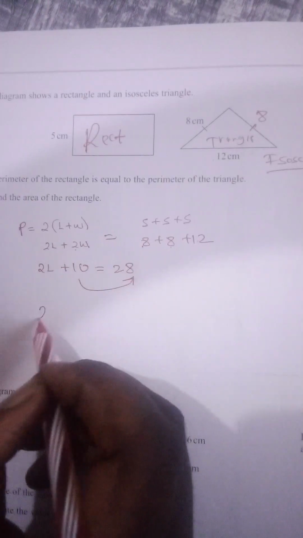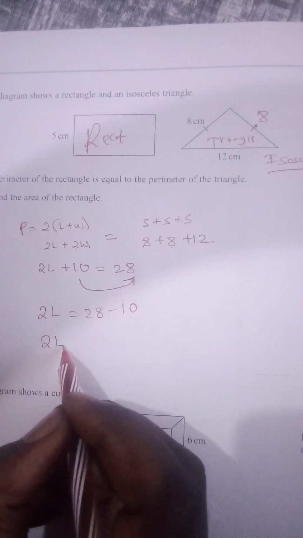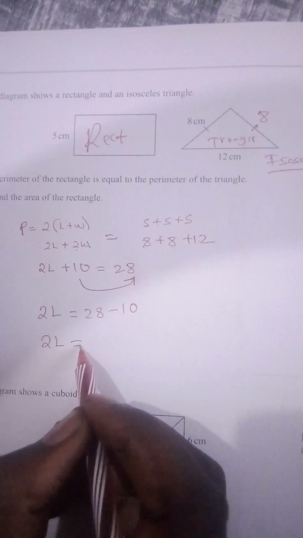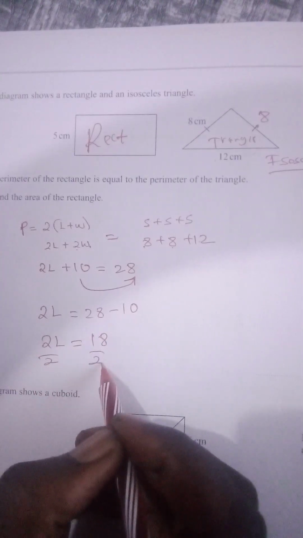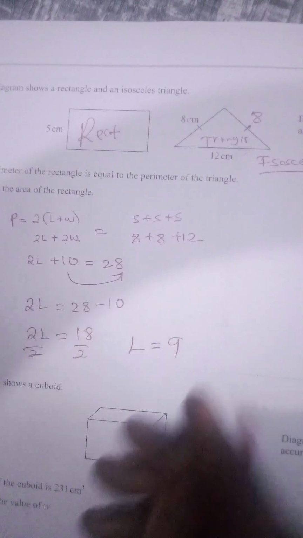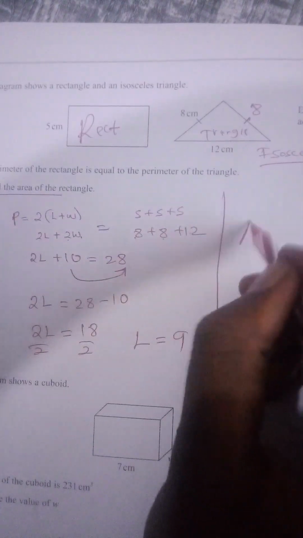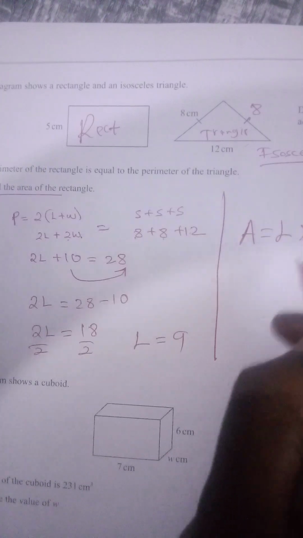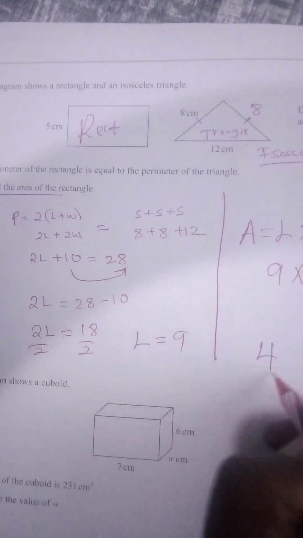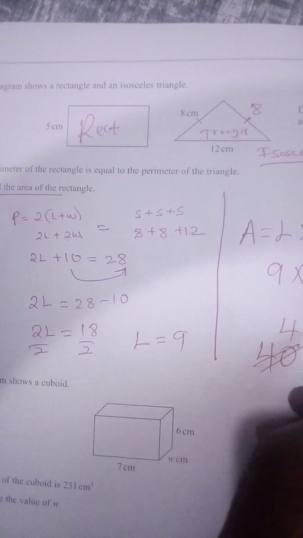Collect the like terms. 2 length is equals to 28 minus 10. So 2L is equals to 18, divided by 2, divided by 2. Therefore, the length is equals to 9. But what are they asking? Find the area of the rectangle. To find area is equals to length times width. Therefore, 9 times 5. Answer, 45 centimeter square. Easy.